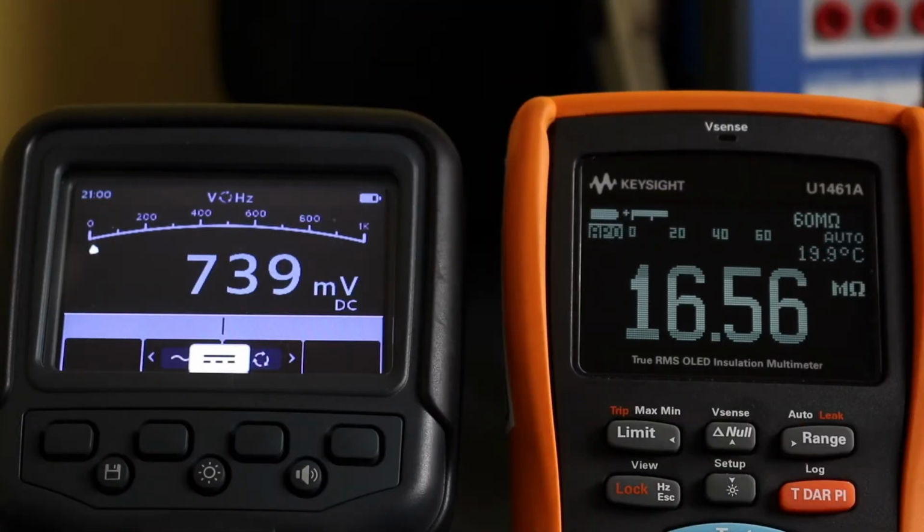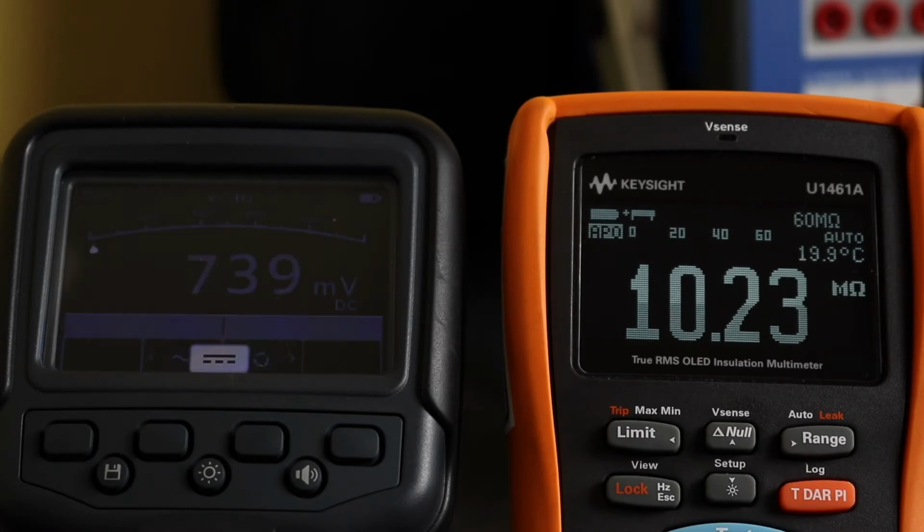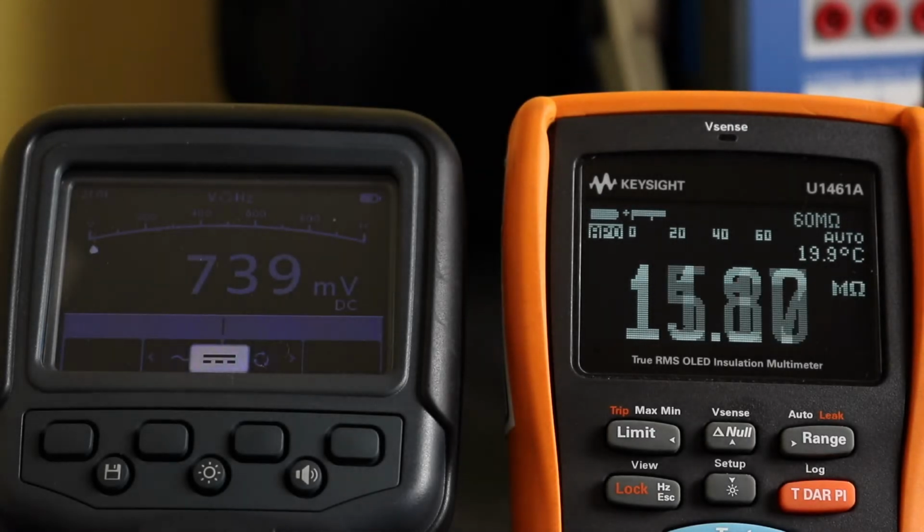So I've just set up the Keysight to measure the input impedance on the DC voltage function of the MTR105, and you can see it is bouncing around quite badly. I'm not quite sure why it's doing that, but generally you like to see these things at around about 10 megaohms so that it can be used with high voltage probes. So I wasn't expecting the impedance to be bouncing around like that at all.